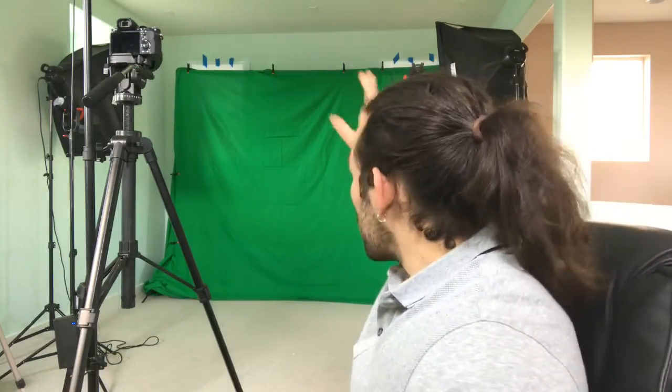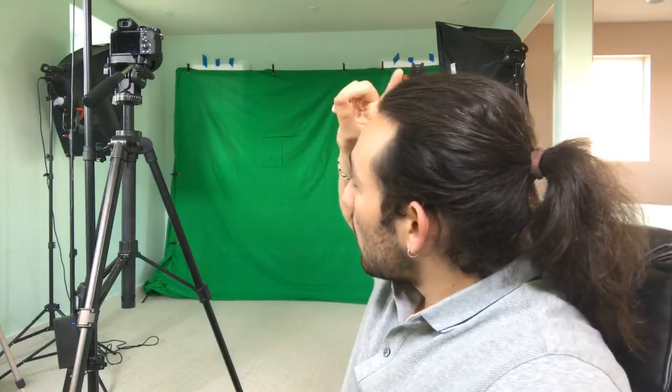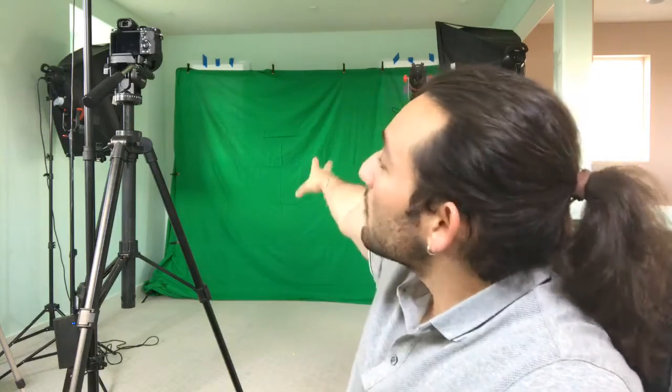So, 2 softboxes are responsible for lighting up the green screen. Okay, not the subject, but the green screen. Then we have 3 55-watt LED lights, 2 of which are helping light up the green screen, and 1 specifically directed at the talent. Right? These are Kane TV Boltzmann 55-watt LED series lights.